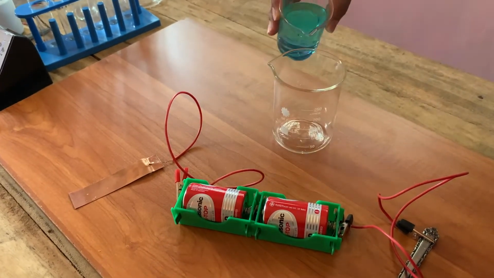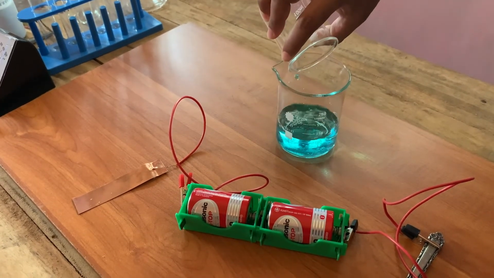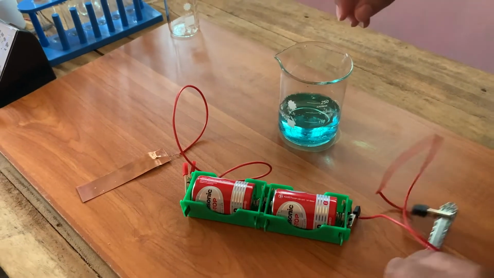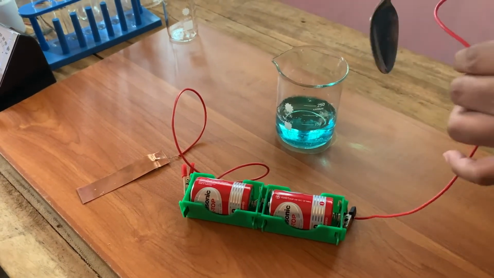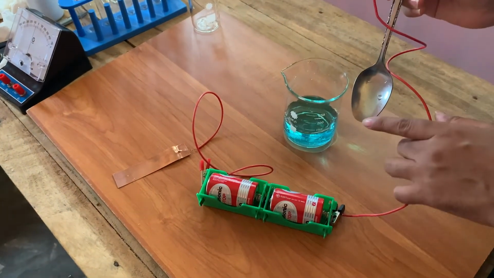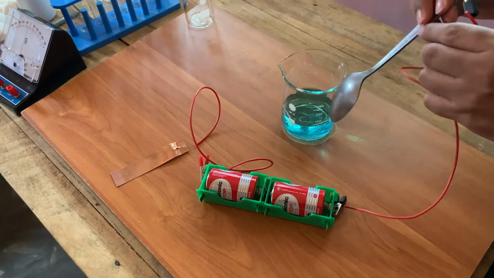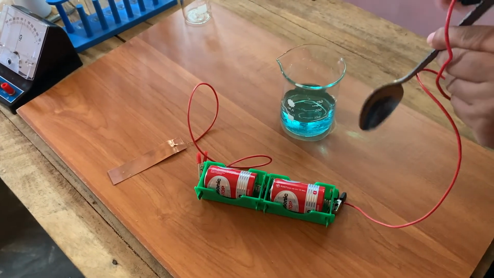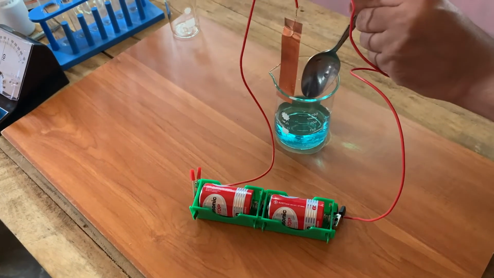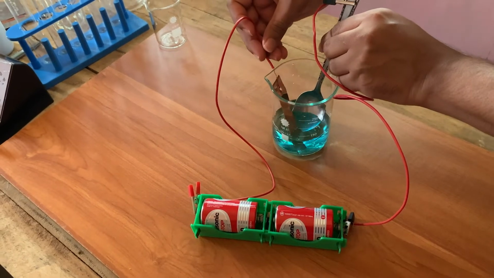Add copper sulfate solution to the beaker. Then dip the copper plate and the spoon in the beaker of copper sulfate solution at the same time. Observe the spoon after about a few minutes.